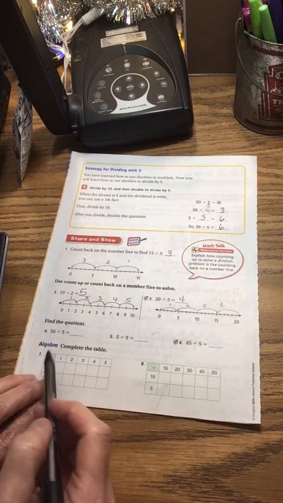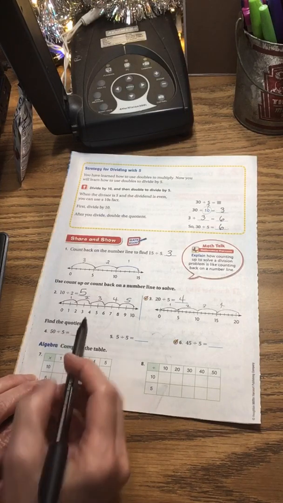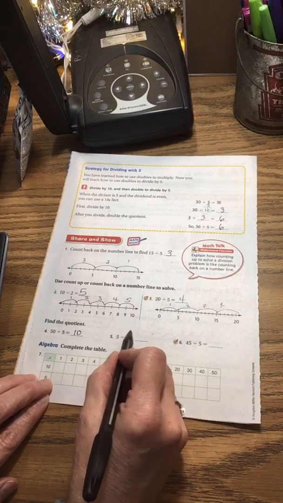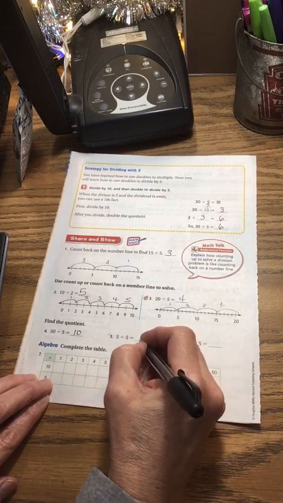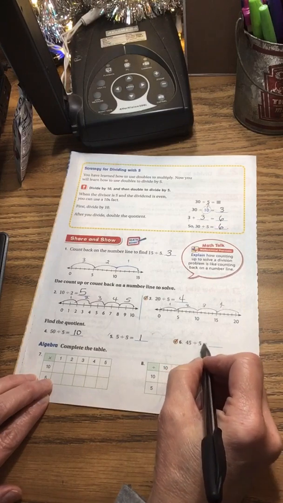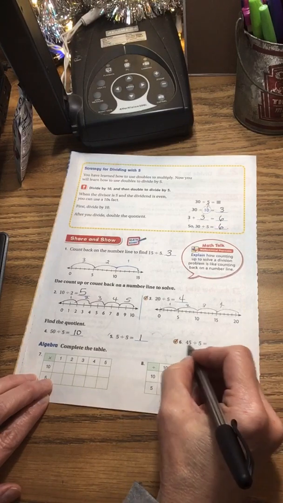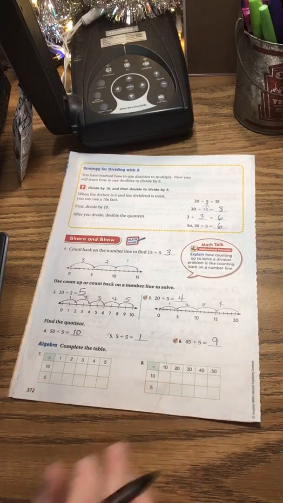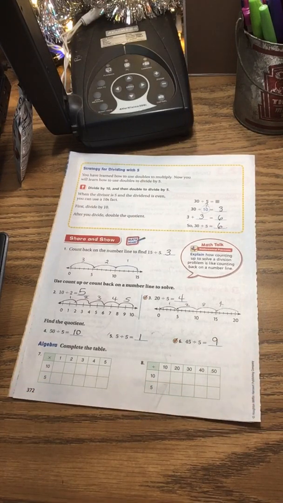Okay, find the quotient. 50 divided by 5 equals 10. Good. 5 divided by 5. Oh, do you remember the 1 rule? Your number divided by itself is always going to be 1. 45 divided by 5. Count by 5 how many times? 9 times. Okay, now look down at the bottom. This table's a little bit, you got to be kind of careful with it.